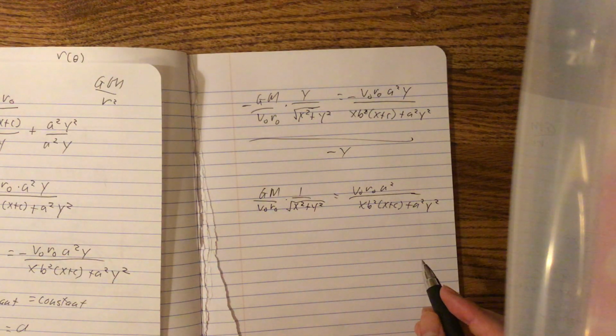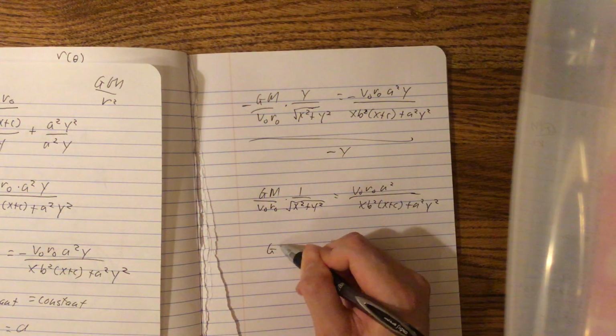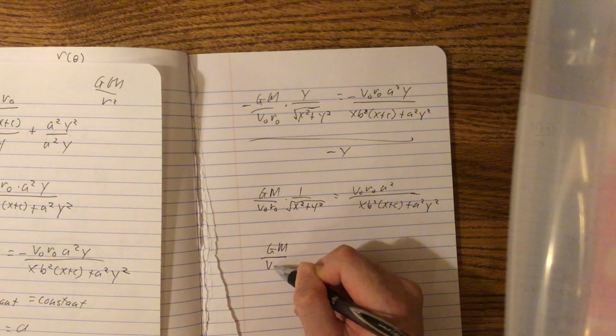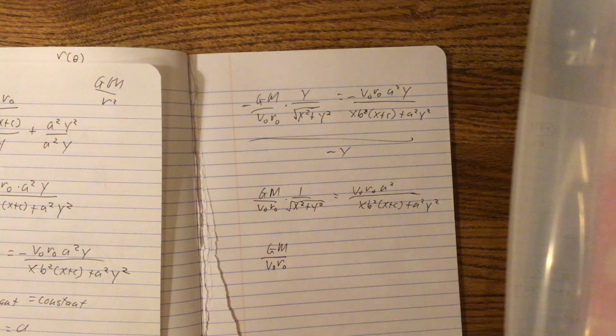So we got this. Let me think. Right. We can do this. GM over v naught times r naught. Let me think. Yeah, I'm going to need a lot of thinking. What do I want to do? So, yeah, I think I want to do that.